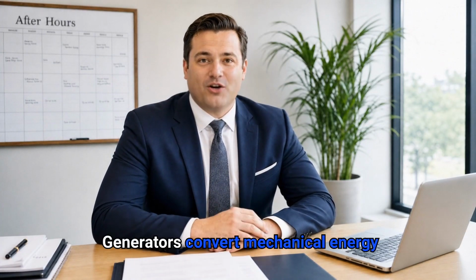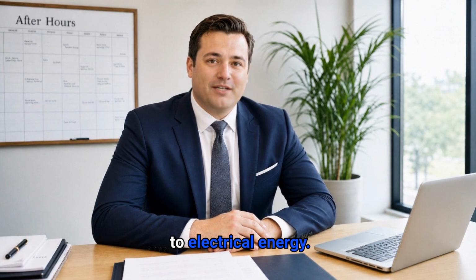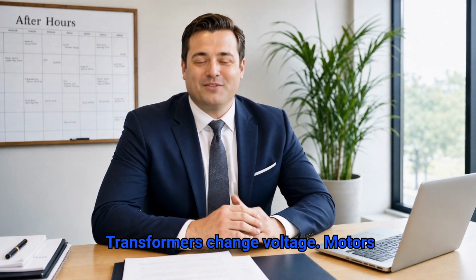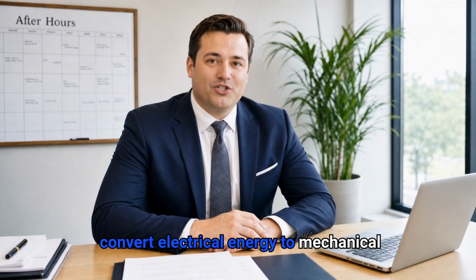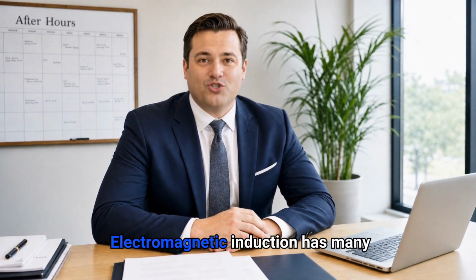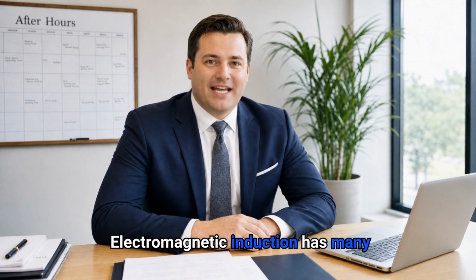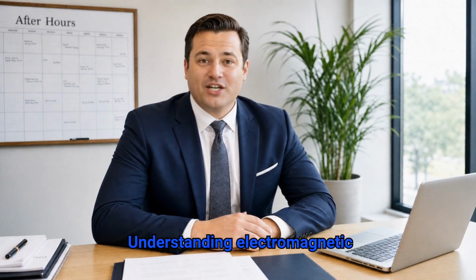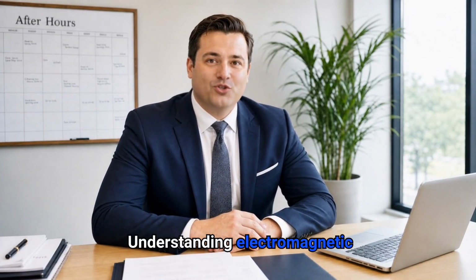Generators convert mechanical energy to electrical energy. Transformers change voltage. Motors convert electrical energy to mechanical energy. Electromagnetic induction has many applications. Understanding electromagnetic induction is essential for physics and technology.